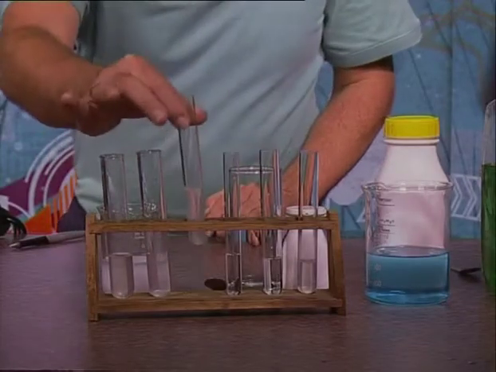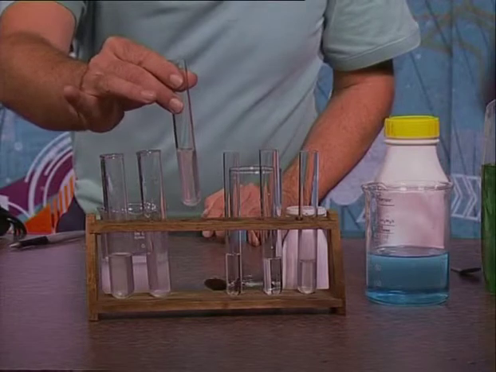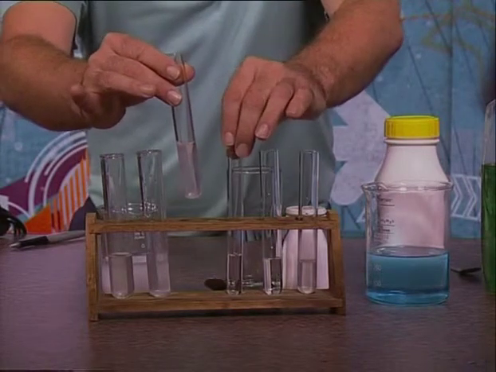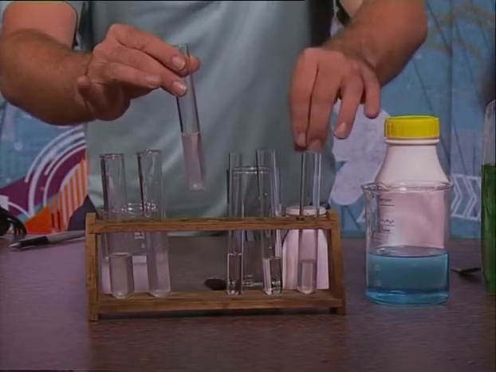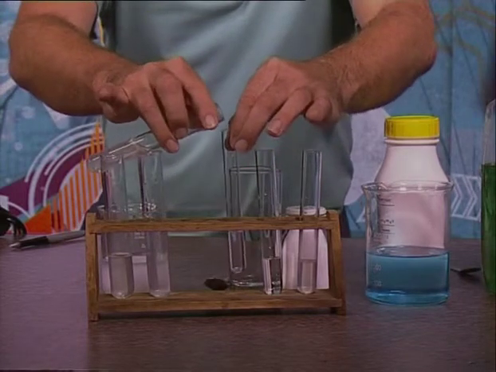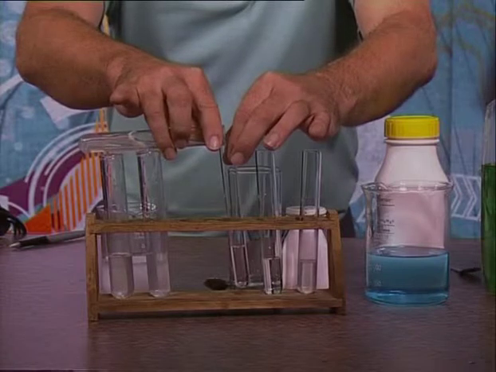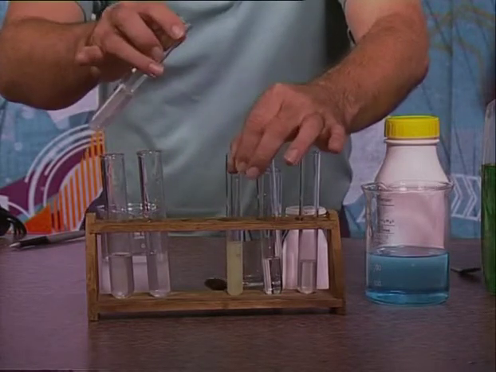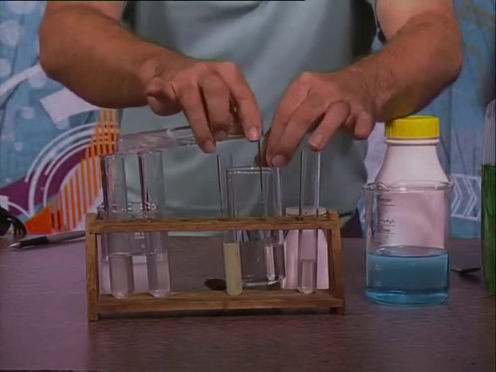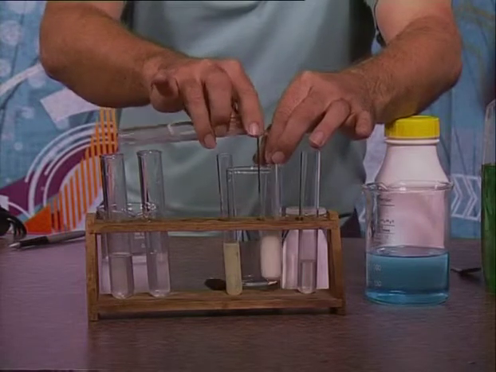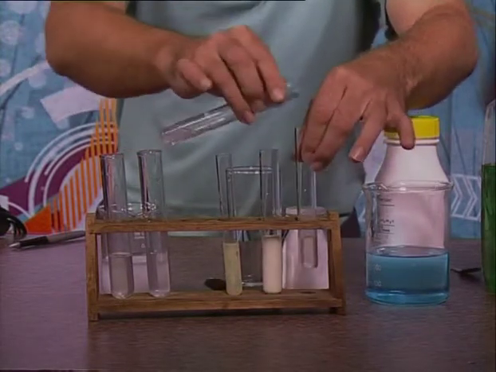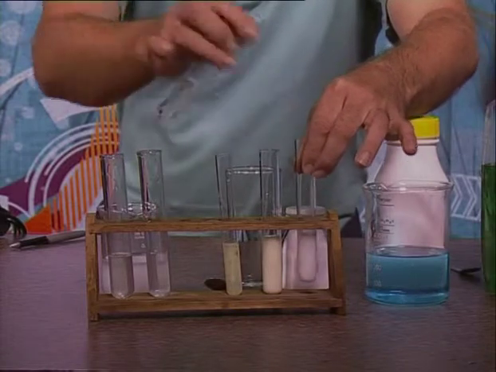Right, I have in this test tube some silver nitrate. In this one, I have a chloride, then a bromide, and then an iodide. I'm going to add just a few drops. Normally, we would only use a little test tube dropper, but I want to get the picture quite clear. That was the iodide, there is the bromide, and there is the chloride.